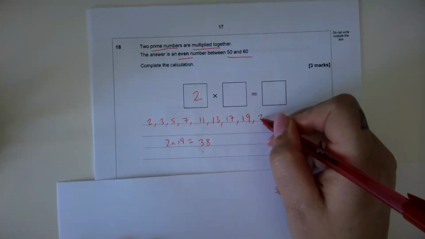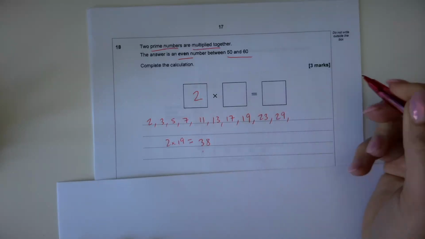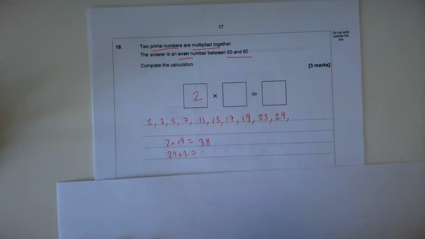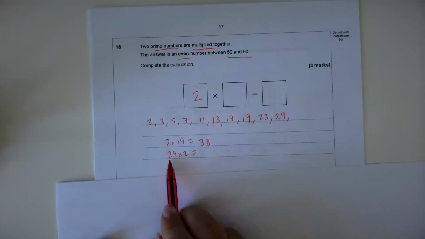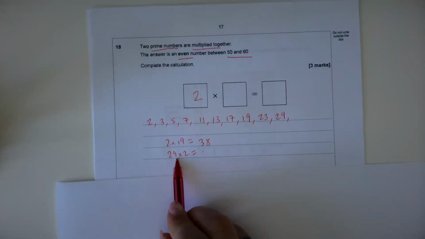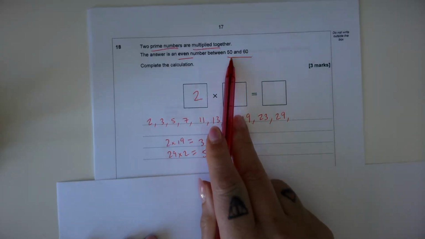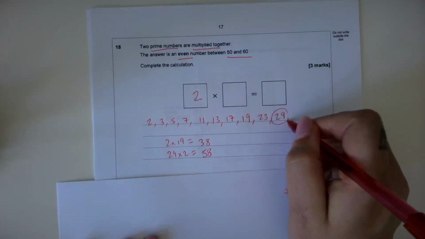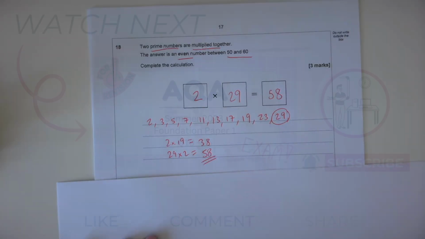So my next prime number is 23. My next prime number is 29. Let's check. Double 29, what does that give me? Because I know double 23 is 46. So 2 times 20 is 40. 2 times 9 is 18. 40 plus 18 is 58. 58 is a value between 50 and 60. So this is the other prime number that I'm going to put there. And then the answer that I got when I multiplied them together, the product, is going to go in the answer box there.